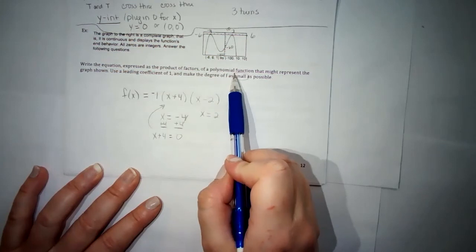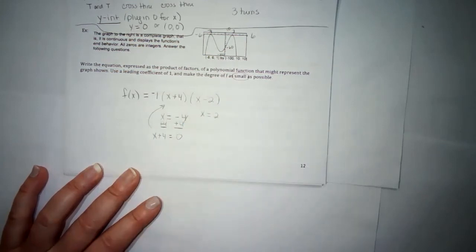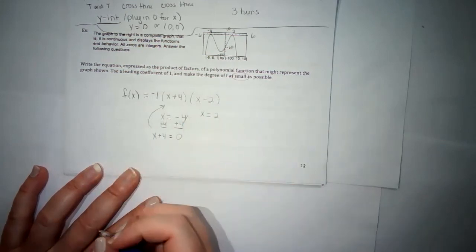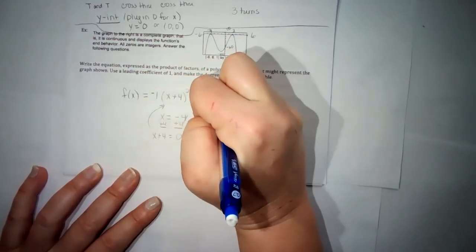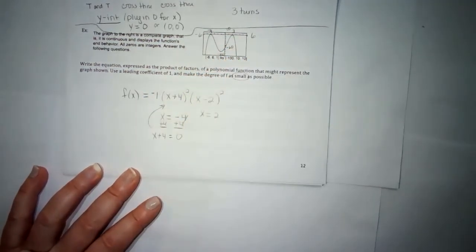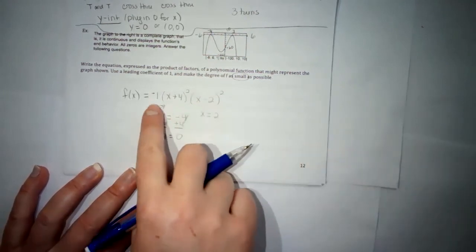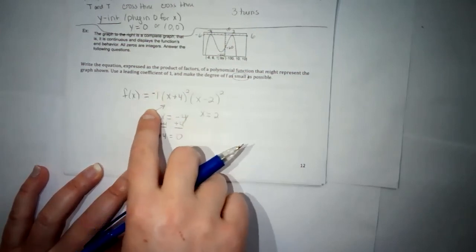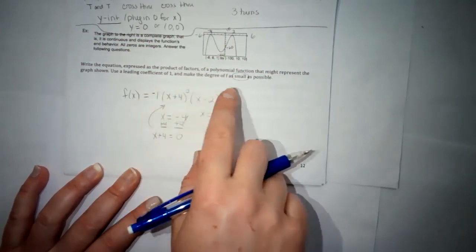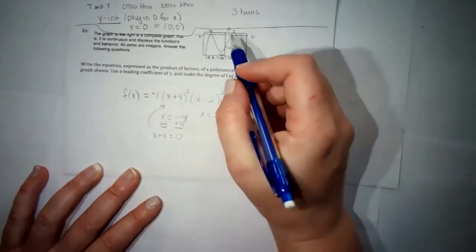Now this wants us to pick the smallest one. So what's the smallest even number we can use? 2. There we go. Okay, now we're not quite done. We don't have to distribute, thank goodness. We did end behavior. We did zeros with multiplicities because they were touch and turns.